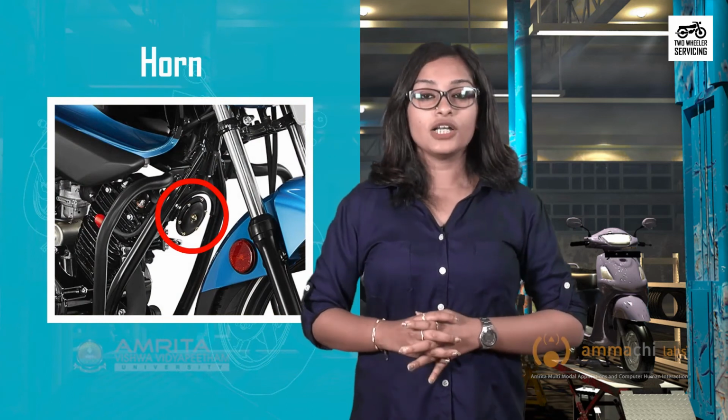We use the horn to warn others of the vehicle's approach or presence. Horns operate on battery voltage and are wired from the battery through a fuse, switch, and then to the horns. It converts an electrical signal to sound.